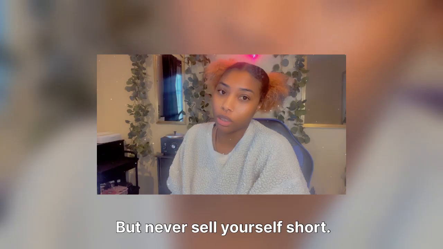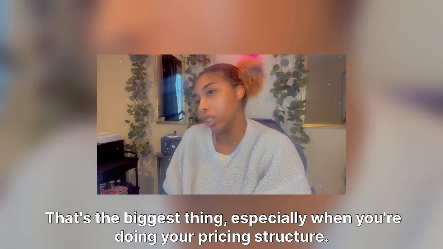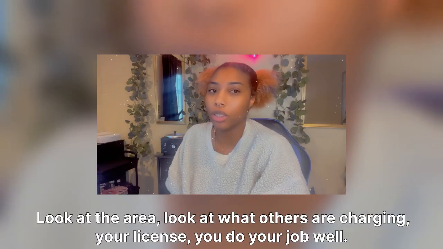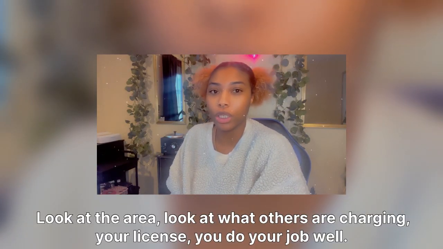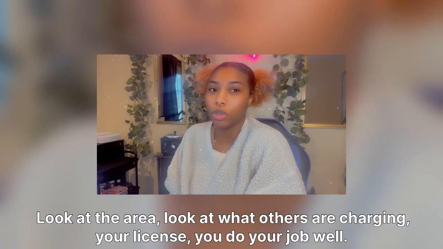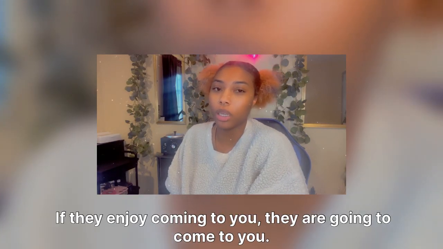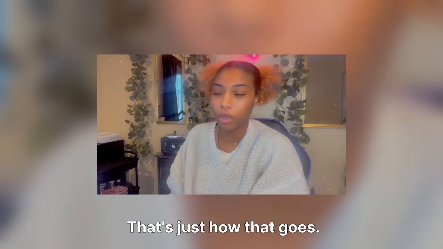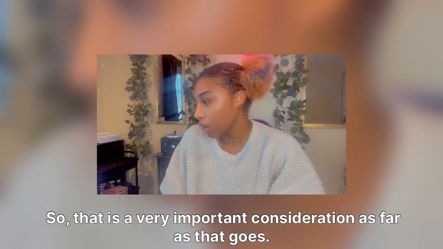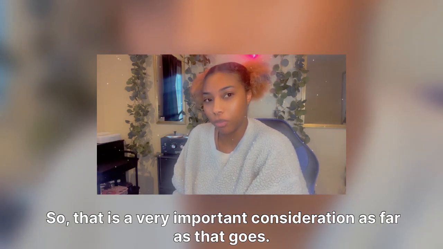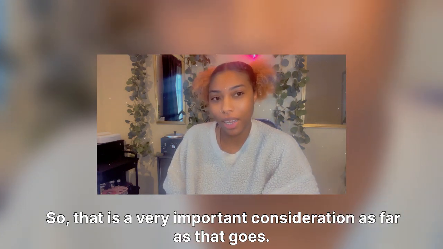But never sell yourself short. That's the biggest thing, especially when you're doing your pricing structure. Just don't think too hard about it. Look at the area, look at what others are charging. You're licensed, you do your job well, you deserve to put it out there. People are going to pay for it. If they enjoy coming to you, they are going to come to you. That's just how that goes. So that is a very important consideration as far as that goes.